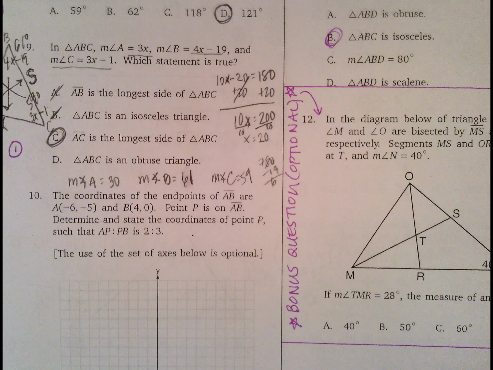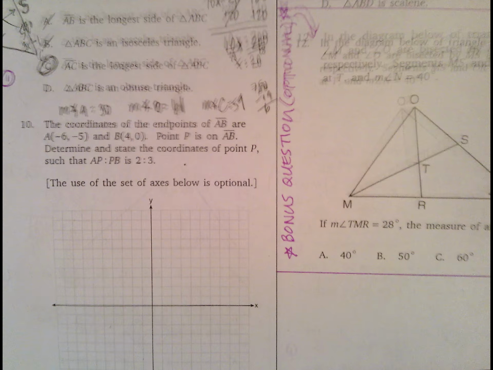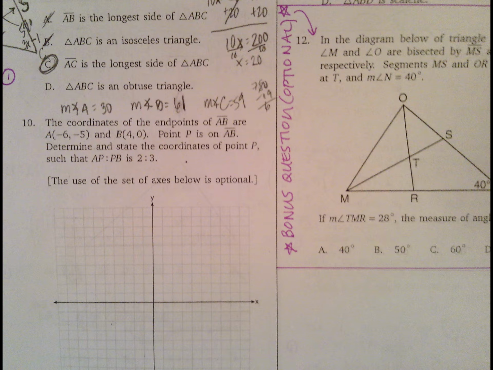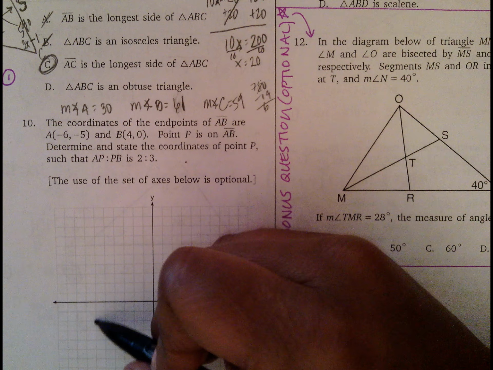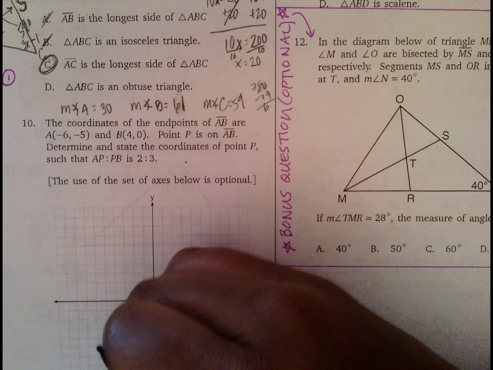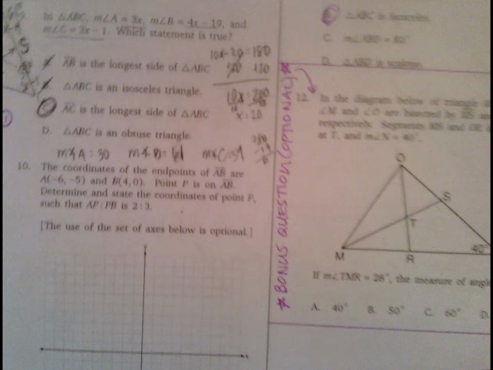This next one here: the coordinates of the endpoints of segment AB are A (-6, -5) and B (4, 0). You could use the formula for this. You don't have to graph it. Excuse me.